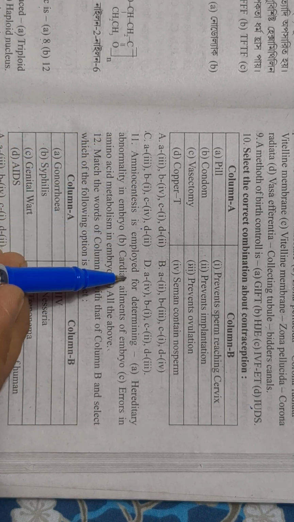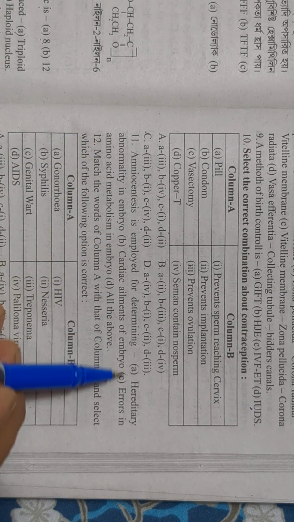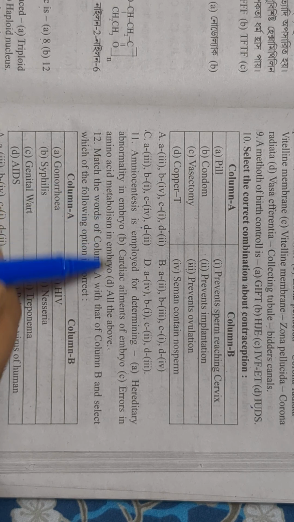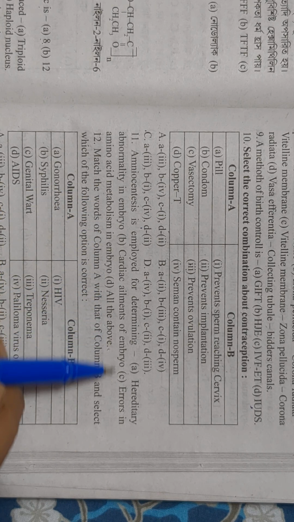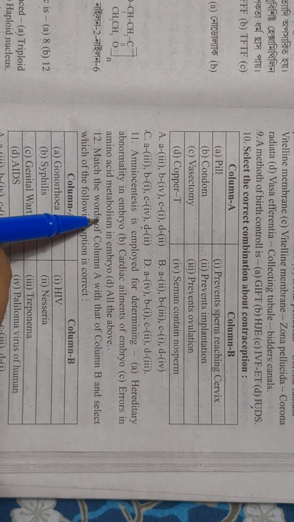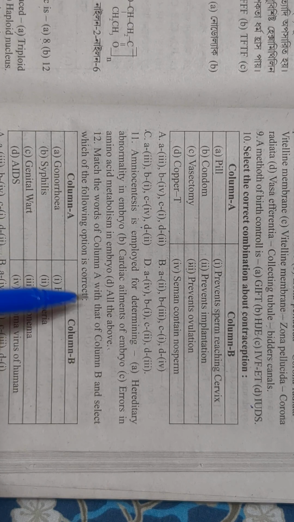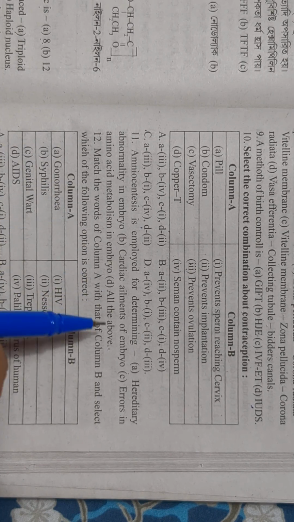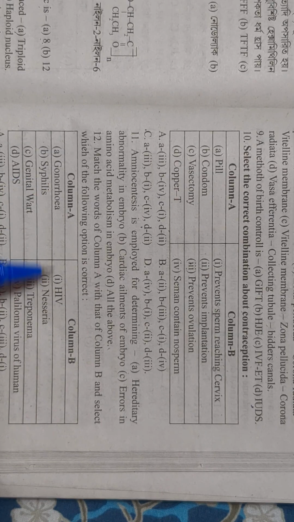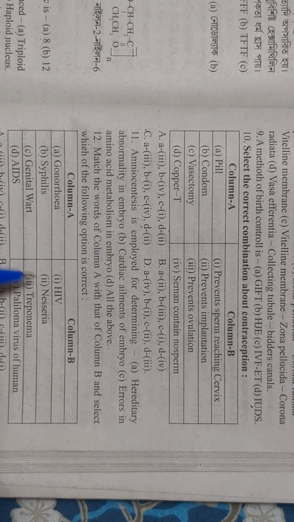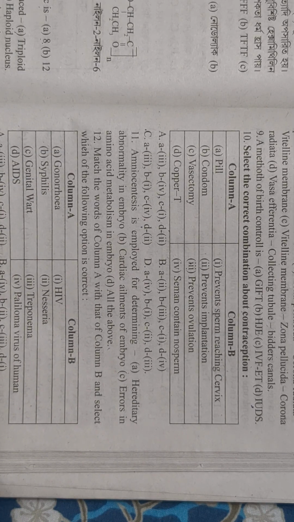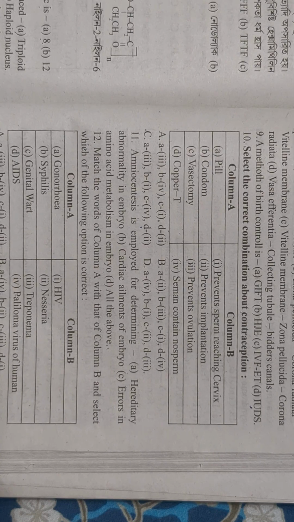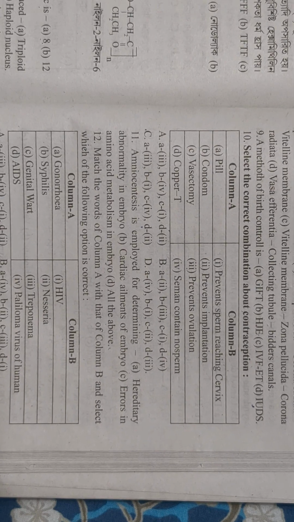11. Amniocentesis is employed for determining hereditary abnormality in embryo. This is correct. Cardiac ailments of embryo. This is also correct. Error in amino acid metabolism in embryo. This is also correct. So D is the correct answer. 11D. 12. Match the following. Gonorrhea, Neisseria gonorrhoeae, A2. This is the correct answer, so I will not move further. Just to save time, 12D is the correct answer.